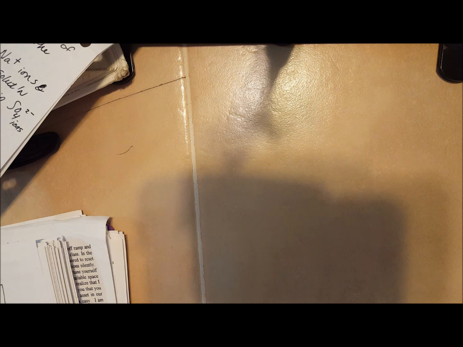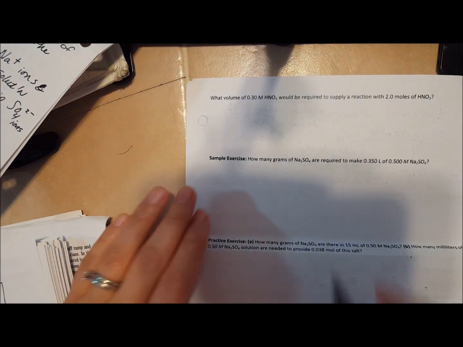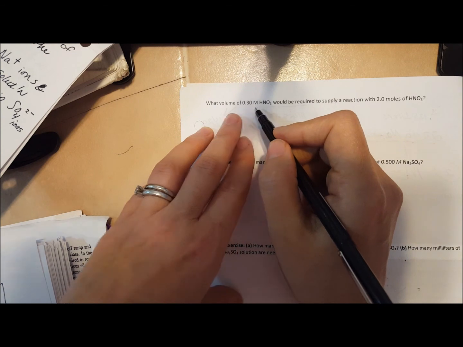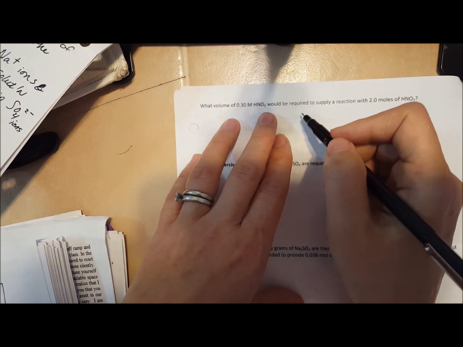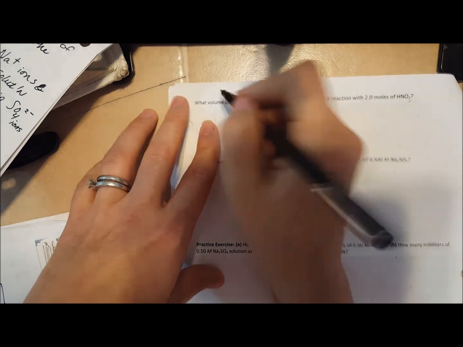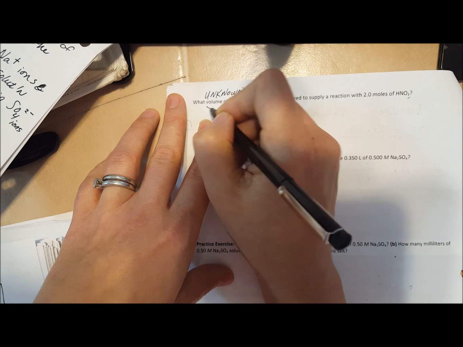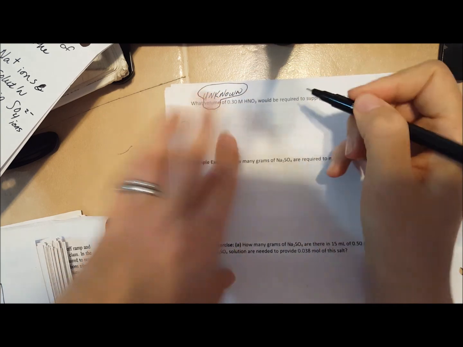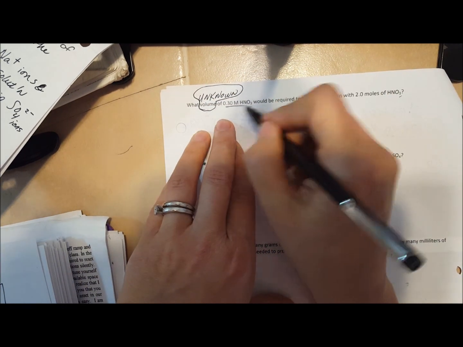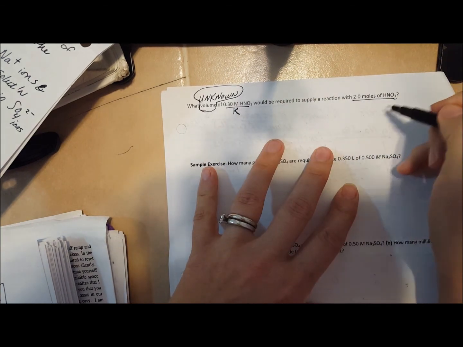All right, let's quickly turn the page. What volume of 0.30 molarity HNO3 would be required to supply a reaction with 2 moles of HNO3? So now our unknown is volume. Volume is the mysterious unknown, and we have molarity as a known, and we have moles as a known.